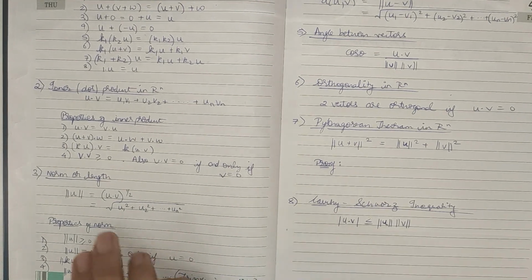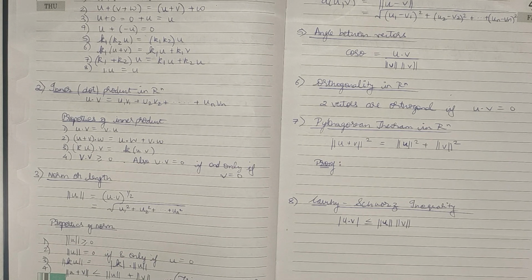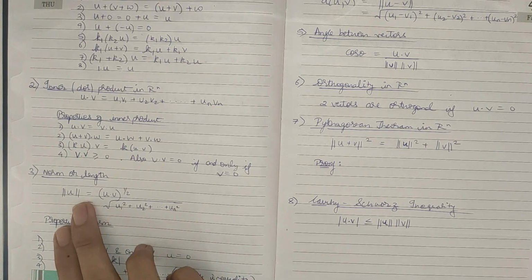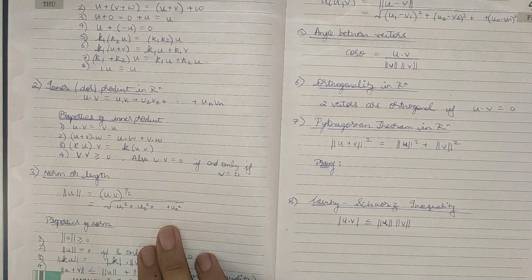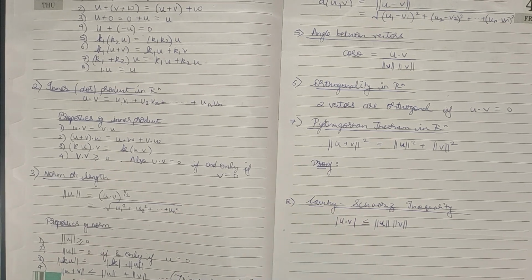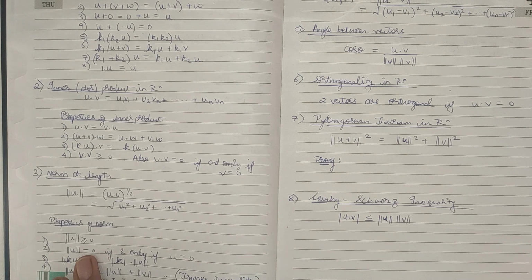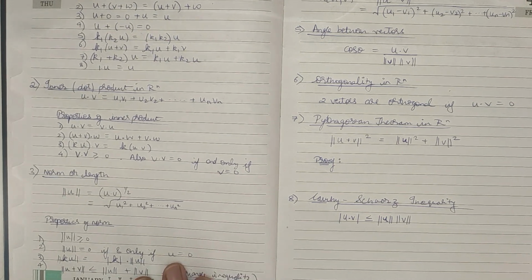Now coming on to norm or length. The norm of the vector is defined as the square root of the sum of the squares of all the elements of that tuple in the vector. So norm of u is square root of u1 square plus u2 square up till un square. Also the properties of norm are that a norm will always be greater than or equal to 0. A norm will be 0 only if the vector is a 0 vector.